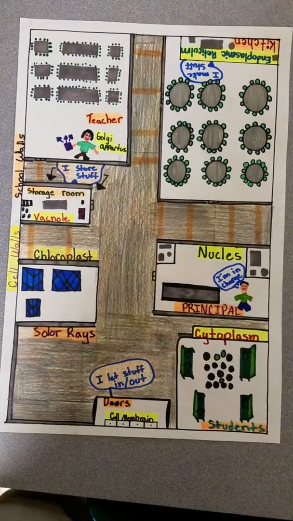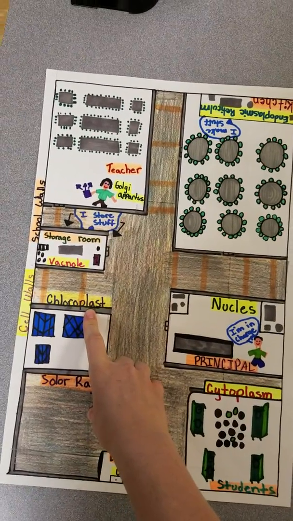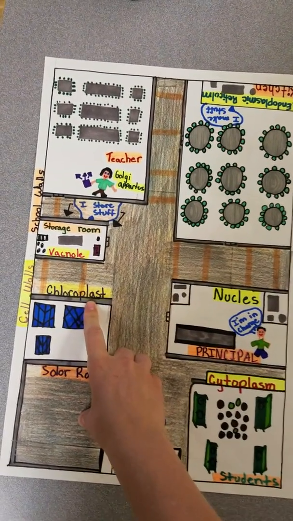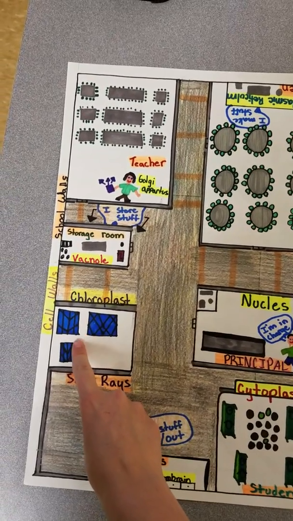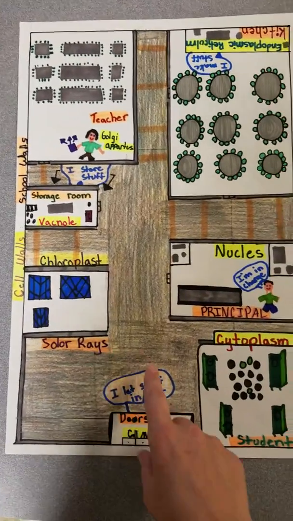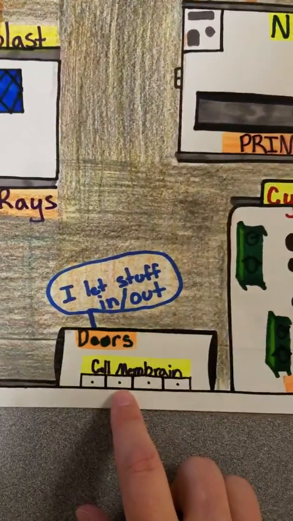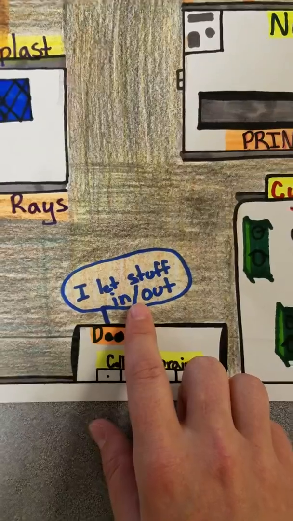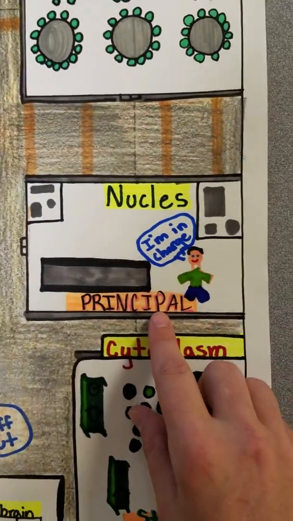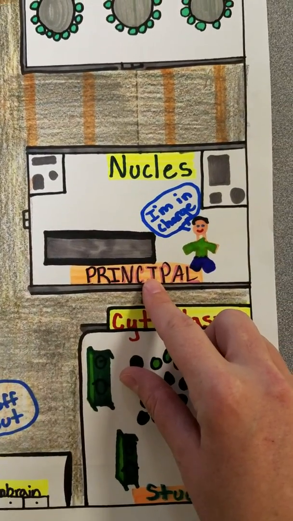So let me show you a few examples first. Somebody last year decided that a school was going to be their cell. What you have found is that a chloroplast, which is an organelle inside plants that captures sun, they said that it is like the windows in the building because the windows allow light through, and then they said it'd be like solar rays. Over here, it says that the doors of the building would be like the cell membrane because they let stuff in and out. Over here we have a nucleus, would be like the principal because the nucleus is the control center of the cell and the principal is the control center of a building.